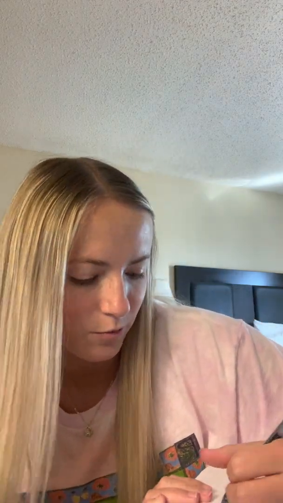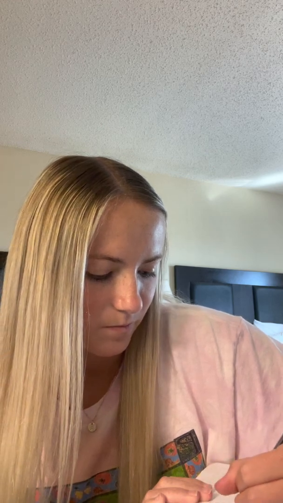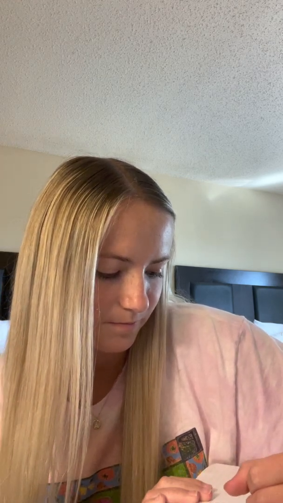So what we're going to find first is the mean. To find the mean, we are going to add up all of these numbers. So let's add them all up and then divide by how many numbers we have, which will give us about 34.57 is our mean. Now we are going to find the median.